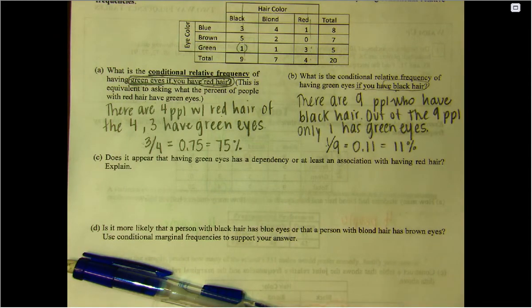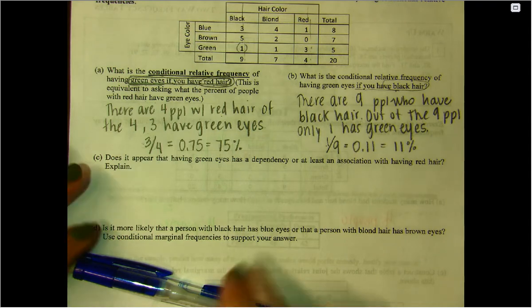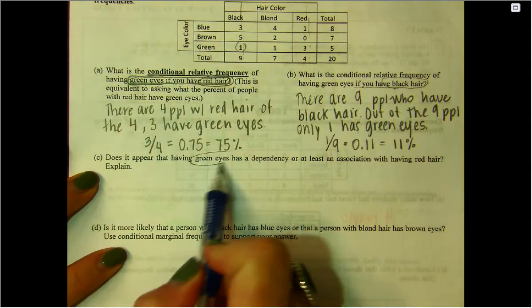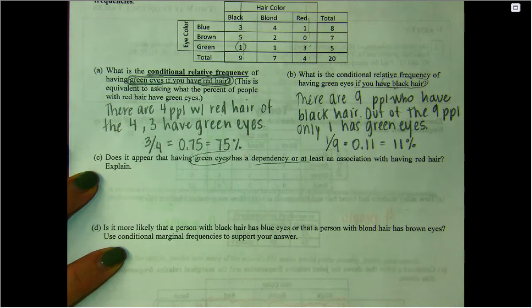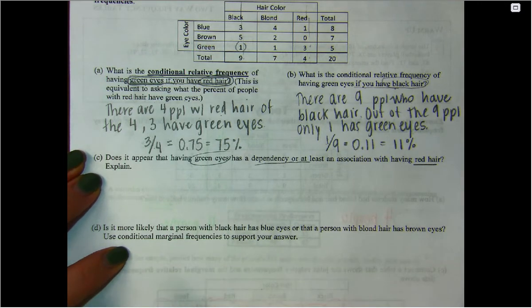So out of my total sample, does it appear that having green eyes has a dependency on, okay, red hair? Okay, well, let's look at what happens to my total sample if I'm going to compare it to red hair and green eyes as opposed to green eyes and another color hair, okay?